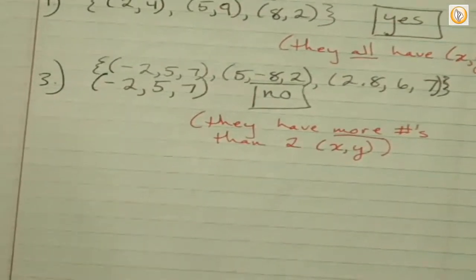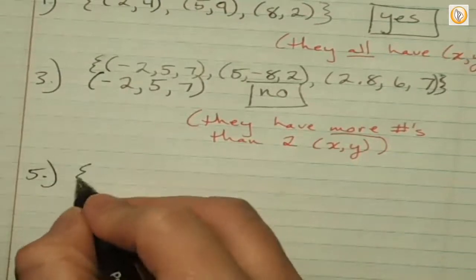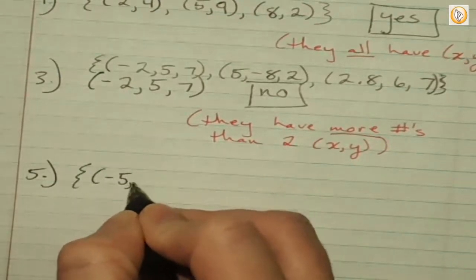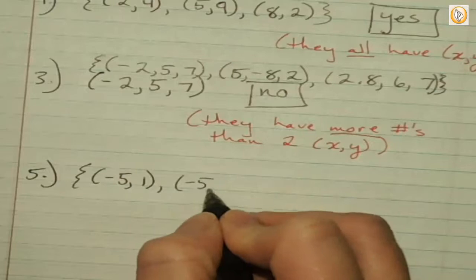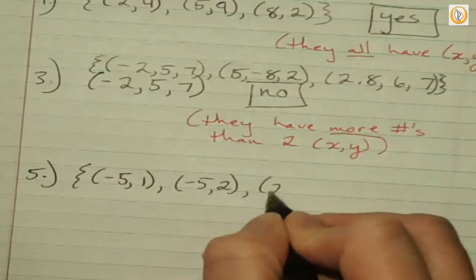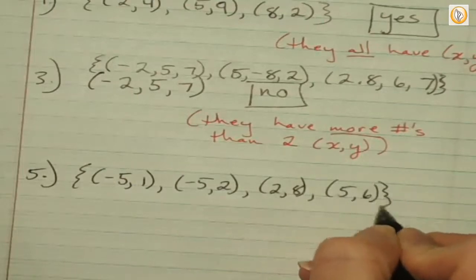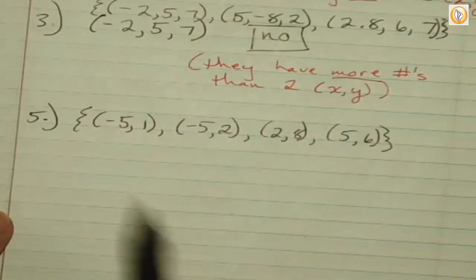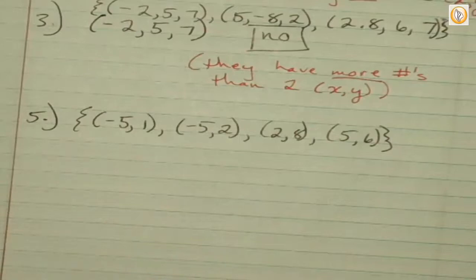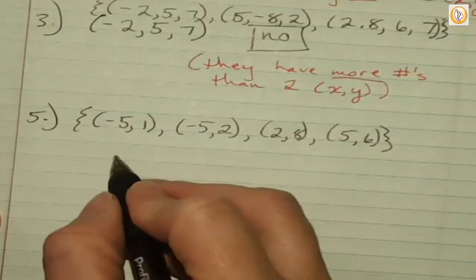All right, so number 5 has this as their problem, all these ordered pairs. And they want you to draw a map, do the mapping diagram, and then tell if it's a function or not. Okay, so first let's do the diagram, especially since Franz was absent yesterday.